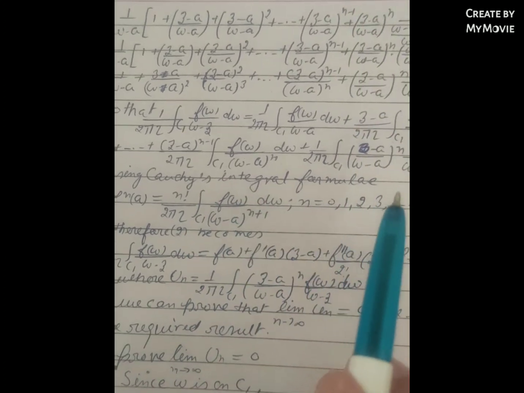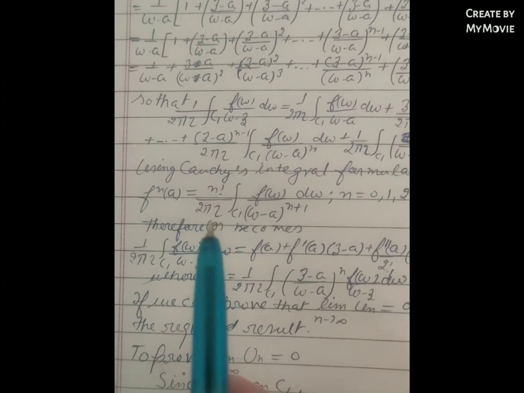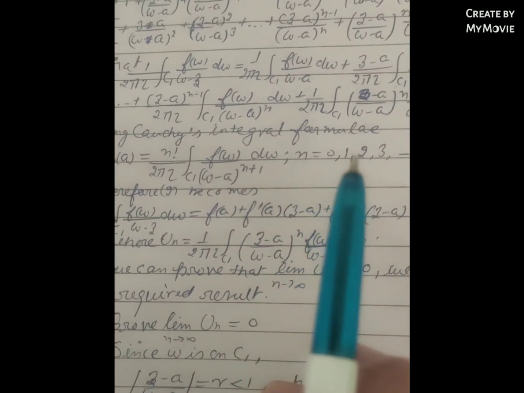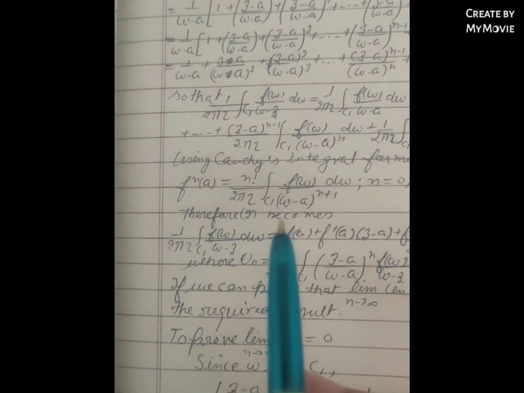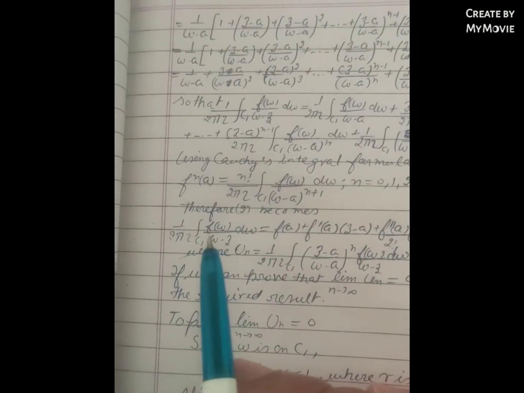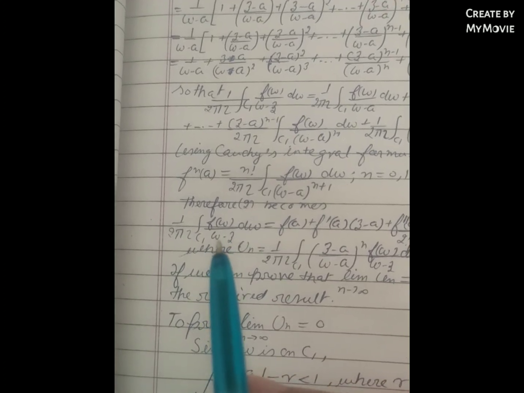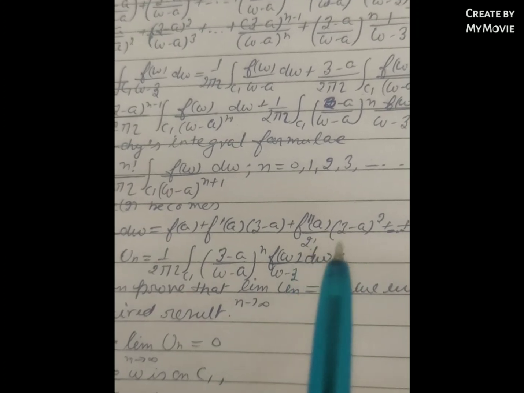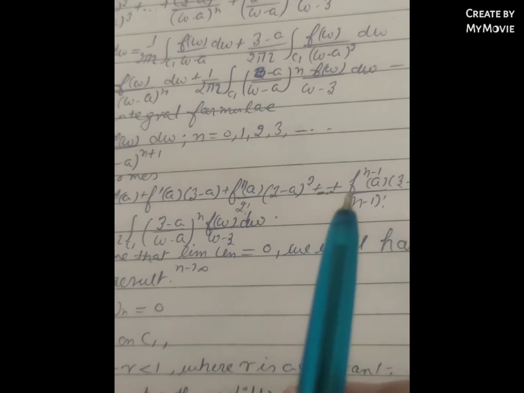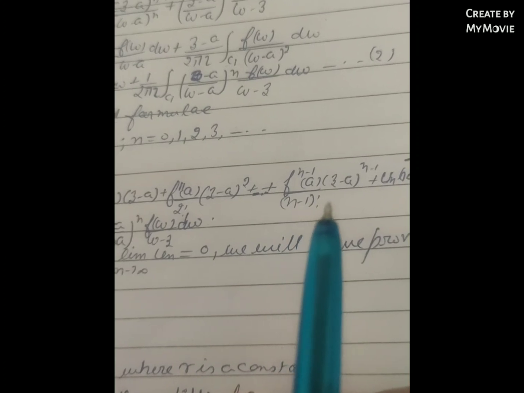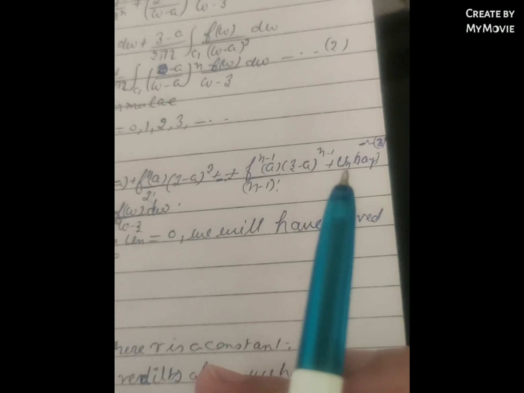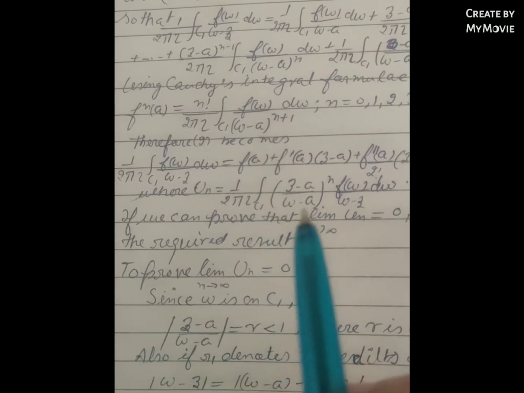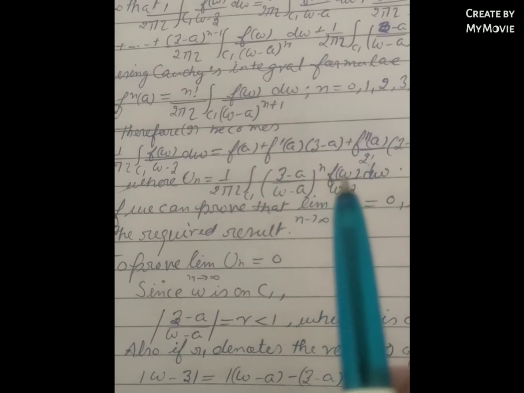Now using Cauchy's integral formula, we have f^n(a) is equal to n factorial upon 2πi integral over C1 of f(w) over (w minus a) raised to n plus 1 dw, where n varies from 0, 1, 2, 3 and so on. Therefore equation 2 becomes: 1 upon 2πi integral over C of f(w) over (w minus z) dw is equal to f(a) plus f'(a)(z minus a) plus f''(a) upon 2 factorial into (z minus a) whole squared plus so on plus f^(n minus 1)(a) upon (n minus 1) factorial into (z minus a) raised to power n minus 1 plus Un. This is equation 3, where Un is equal to 1 upon 2πi integral over C1 of ((z minus a) upon (w minus a)) whole raised to power n f(w) over (w minus z) dw.